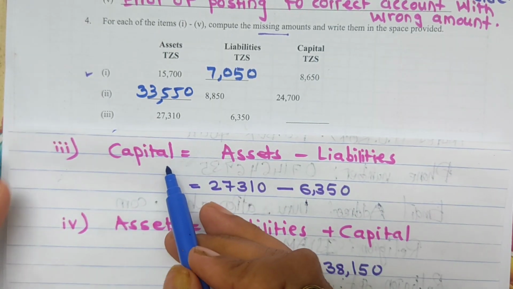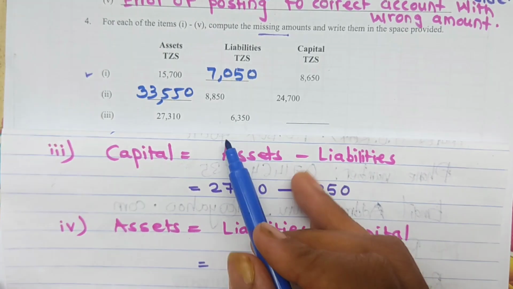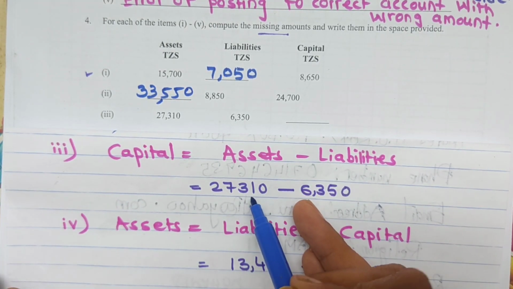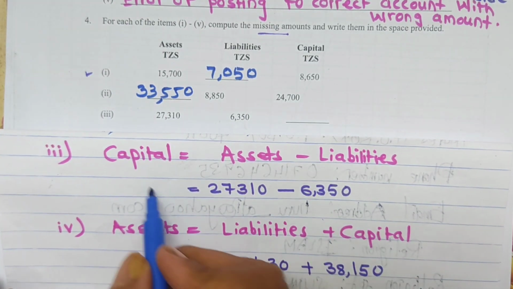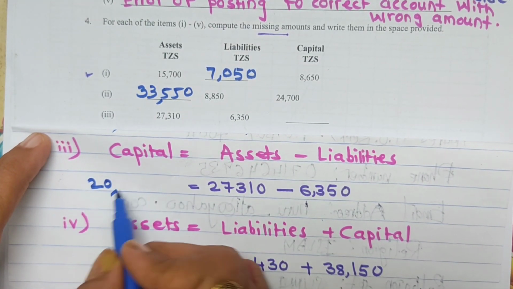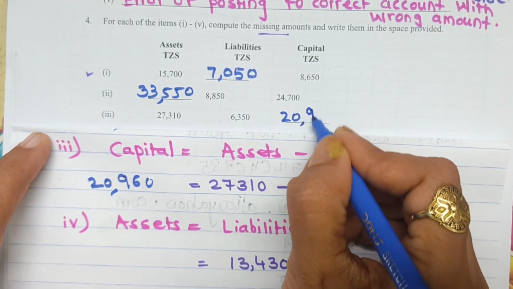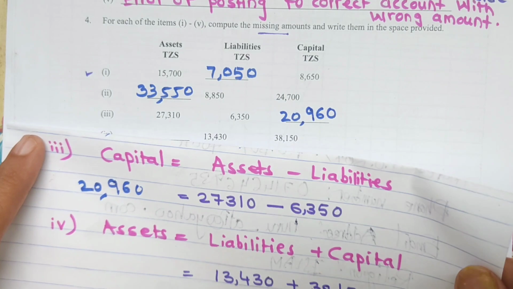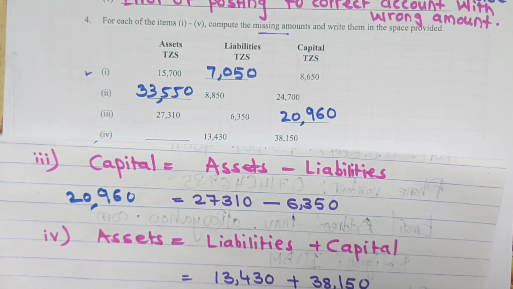So capital is equal to assets minus liability. So asset is 27,310 minus liability 6,350. So the answer you got is 2,960. So students, you can pause the video, make your own calculations and then cross check the answer.